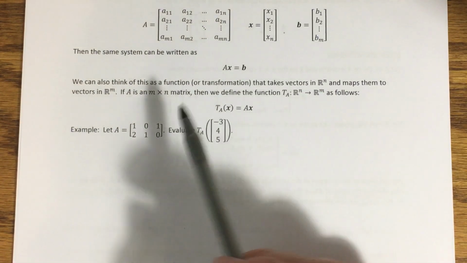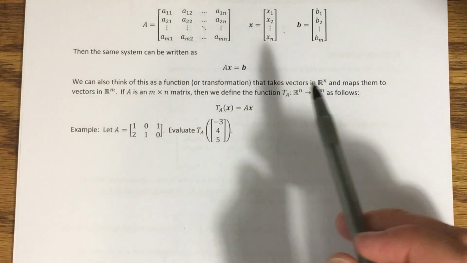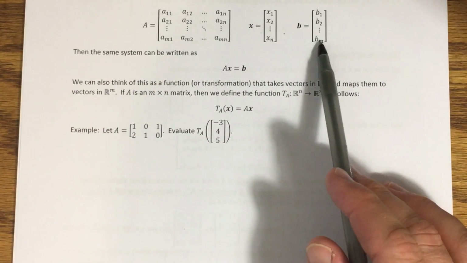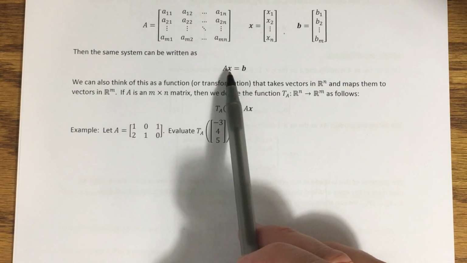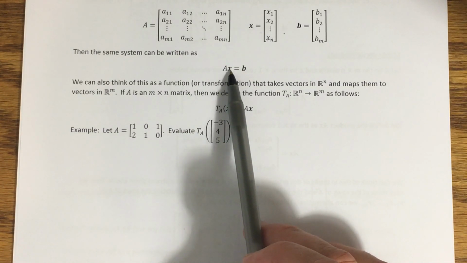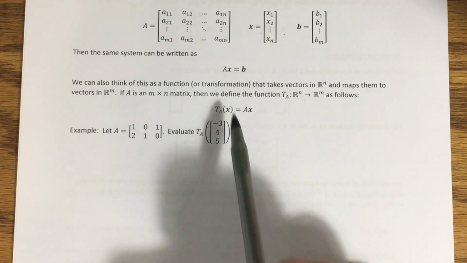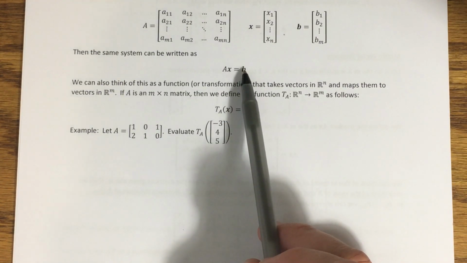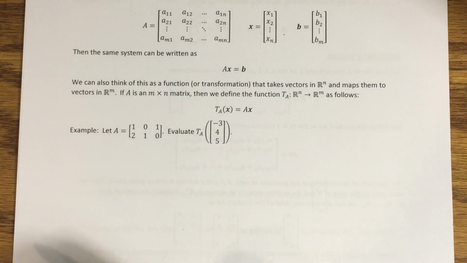So for this, let's think of these column vectors as vectors in Rn or Rm, right? What does multiplying a vector in Rn by the matrix A do? It produces a vector in Rm. So in this sense, we can kind of think of this as a function.